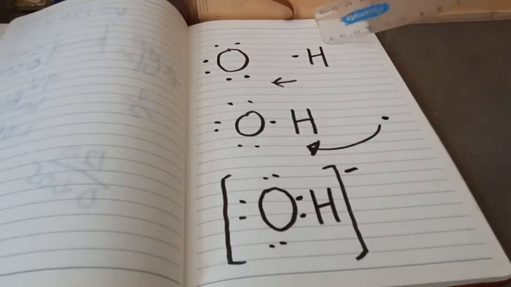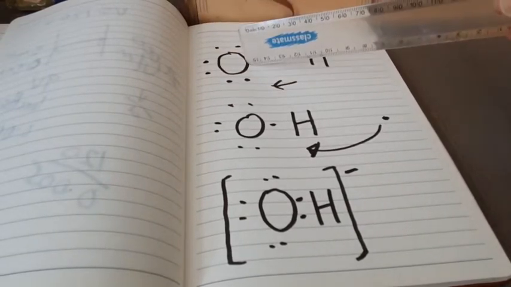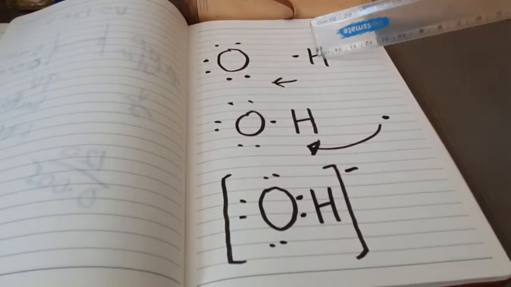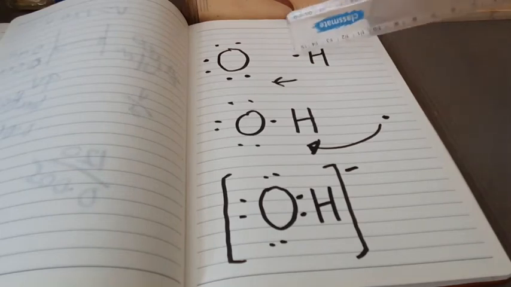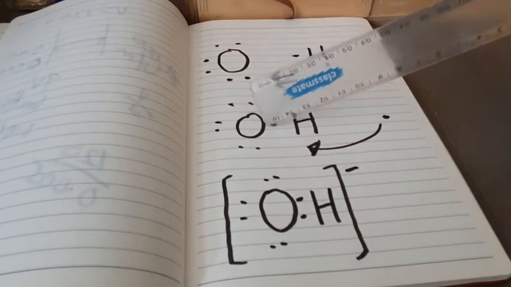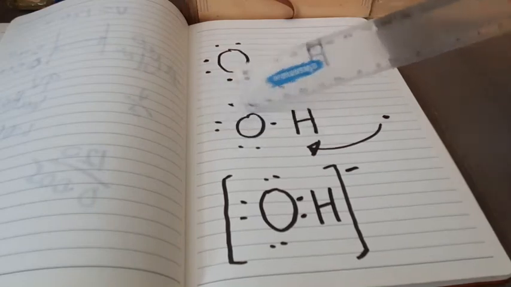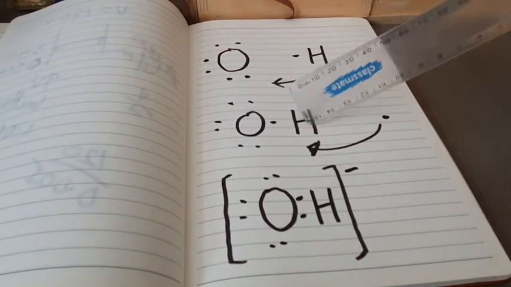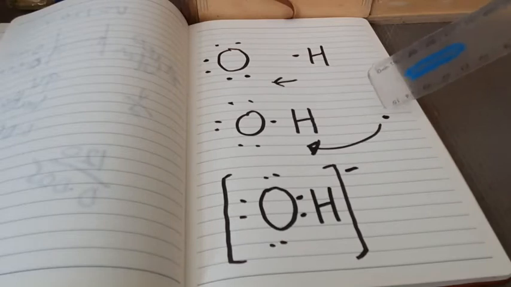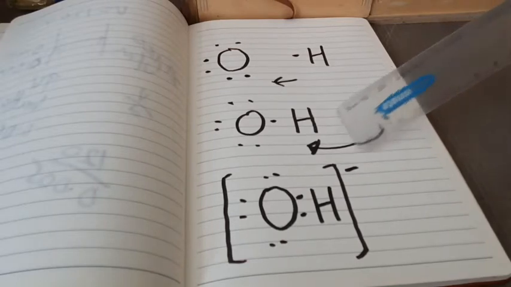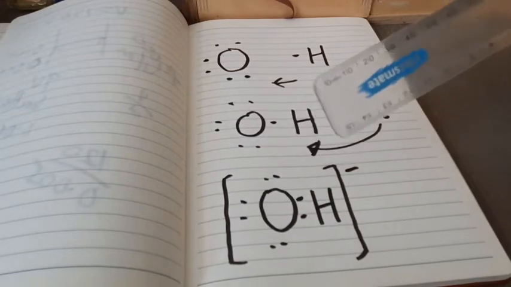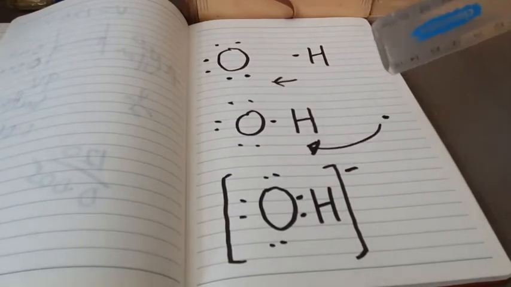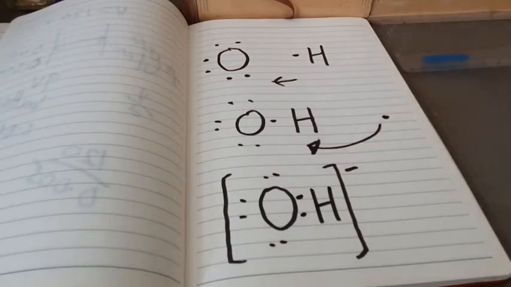So let me just repeat that again. Oxygen is in group 6, it's got 6 electrons. Hydrogen is in group 1 because it has 1 electron. What happens if they were to join together? Then the electron would go into the oxygen, and now we will have 7 electrons. There's no electron here. And then what happens if an electron joins? Now it has a full shell of 8 electrons, but overall it has a negative charge. So that is the symbol for a hydroxide or hydroxyl ion.